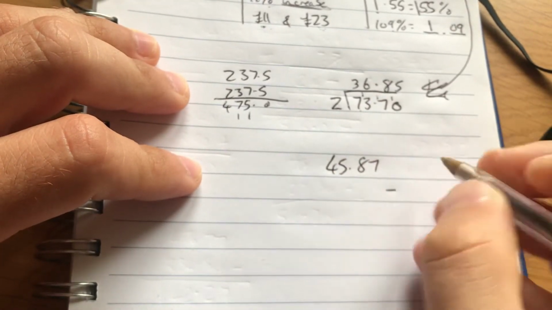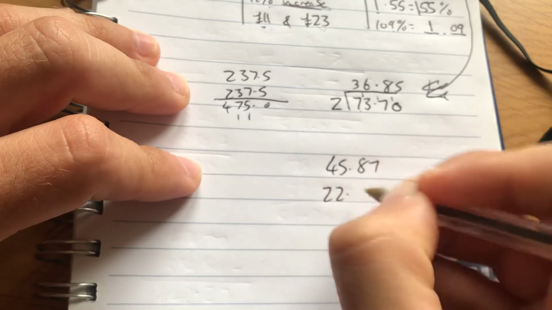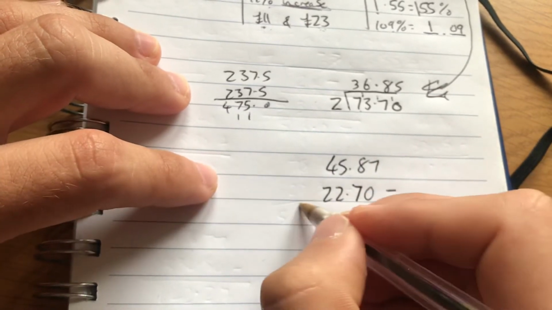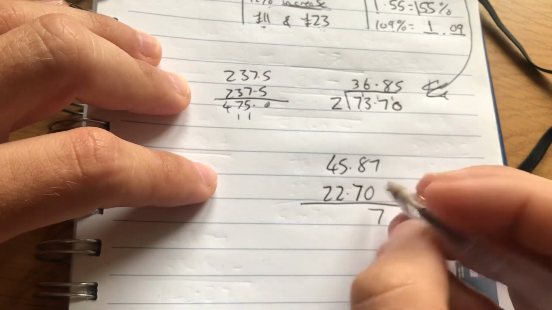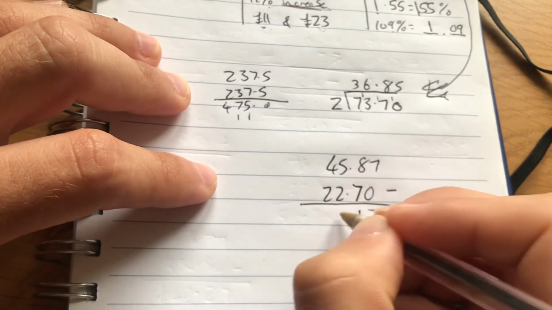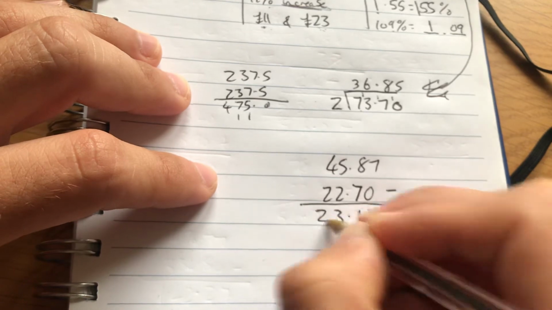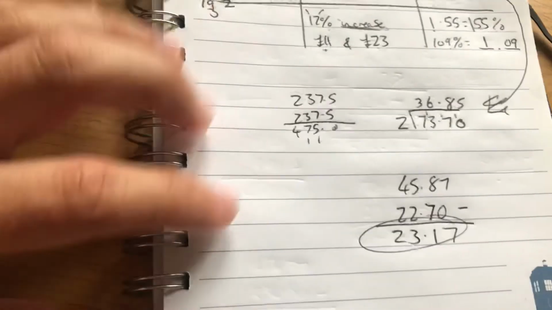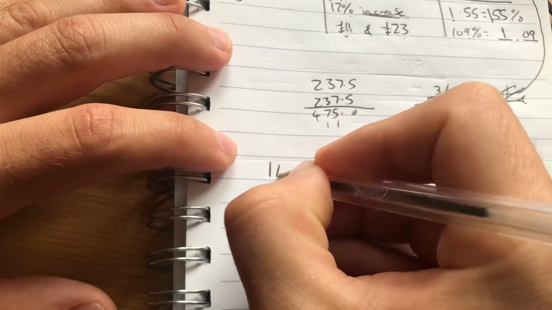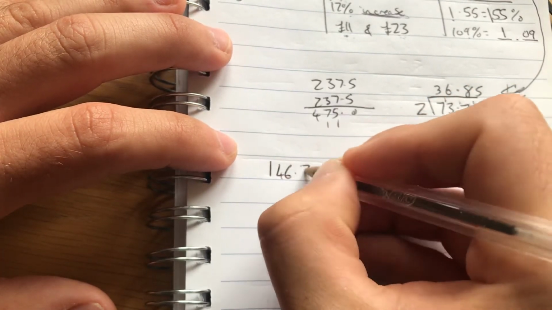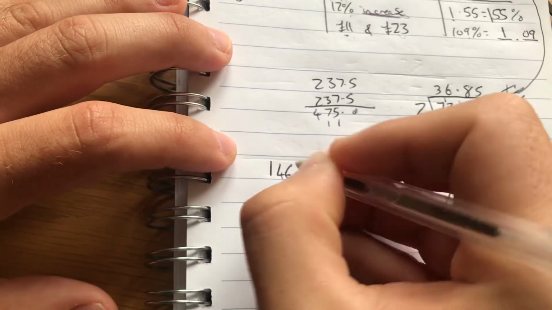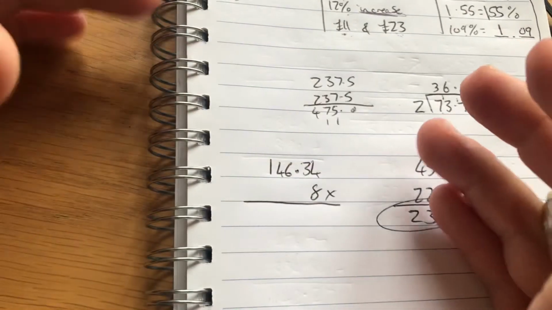45.87 take away 22.7, but remember, we can put a 0 there. So 7 take away 0 is 7, 8 take away 7 is 1, 5 take away 2 is 3, 4 take away 2 is 2. That's just checking that you can sort out your decimals. And then we've also got £146.34 times 8. Now remember, when it's a decimal, we'll pretend it's not there first.